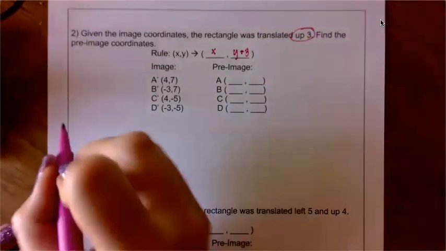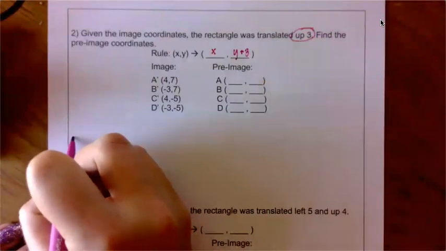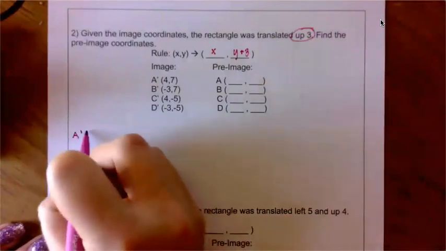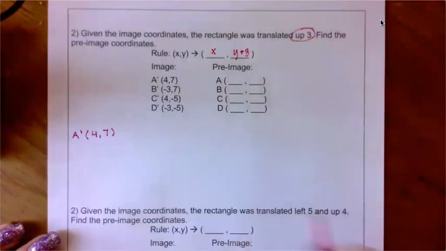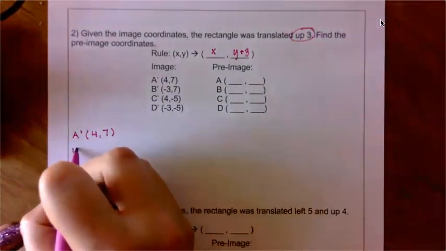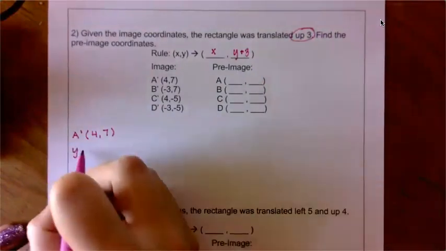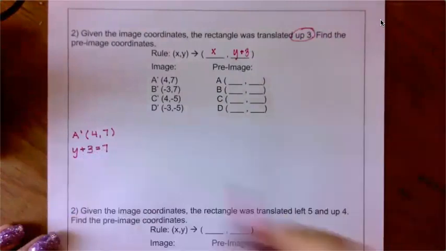Okay, so we're going to do it the same way we did with our horizontal transformation. So A prime was 4, 7. X doesn't change, but when I took my pre-image Y value and added 3, it equaled 7.